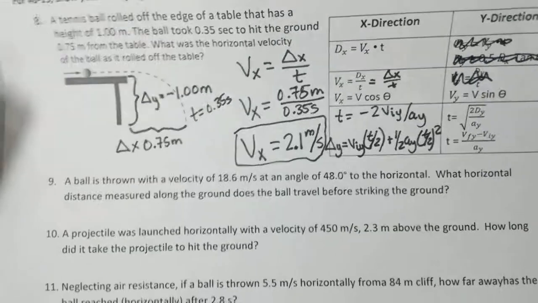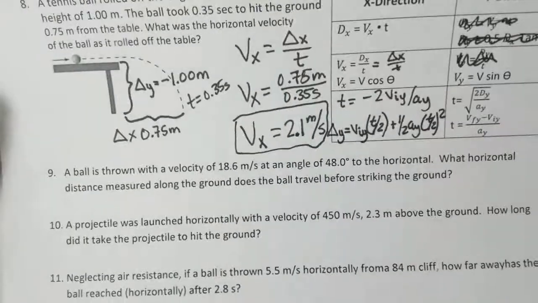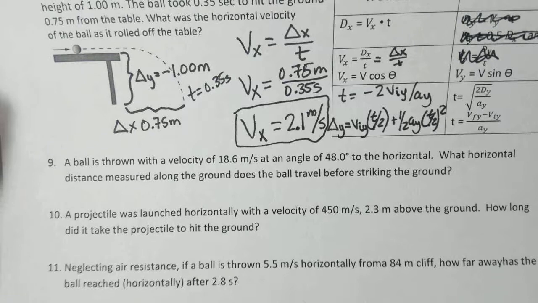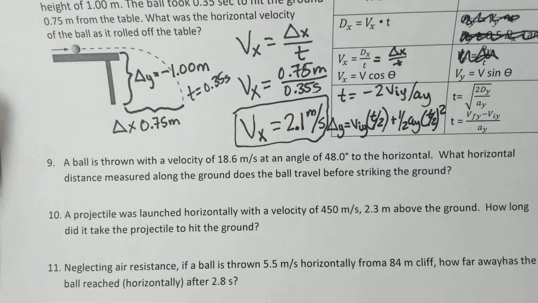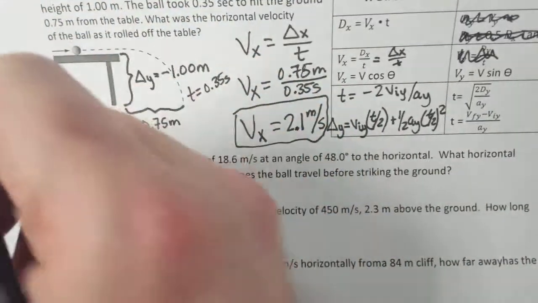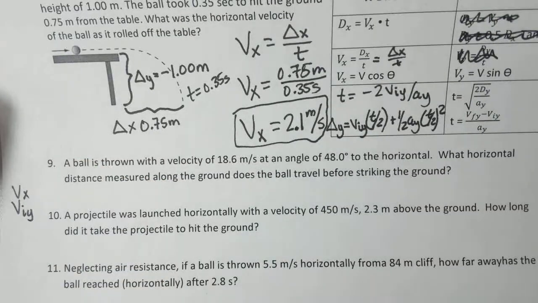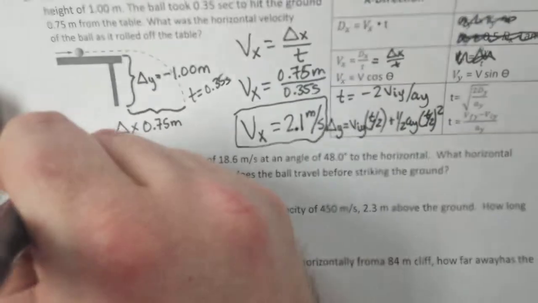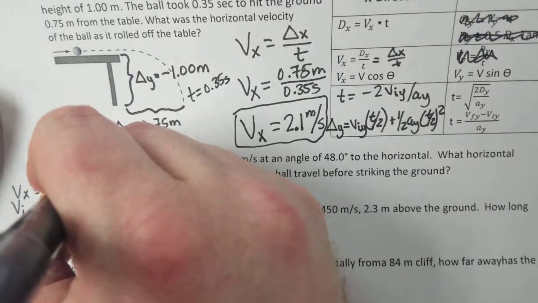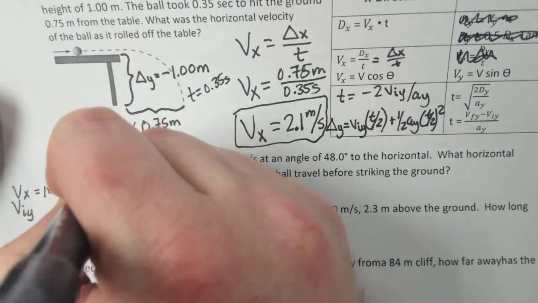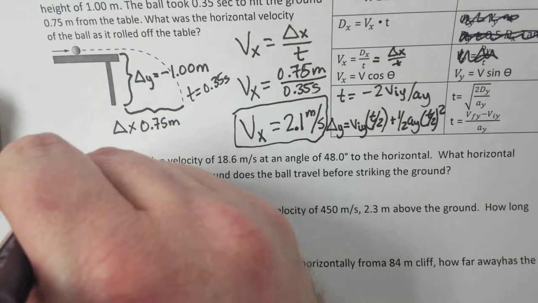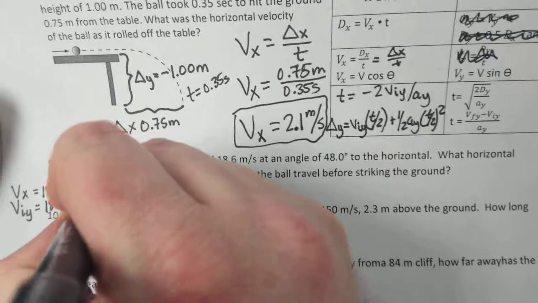Okay. Number 9. A ball is thrown horizontally with a velocity of 18.6 meters per second at an angle of 48 degrees to the horizontal. What horizontal distance measured along the ground does the ball travel before striking the ground? So the first thing you want to do here is calculate your two velocities, Vx and Viy. So your Vx is going to be 18.6 cosine of 48. Your Viy is 18.6 sine of 48.